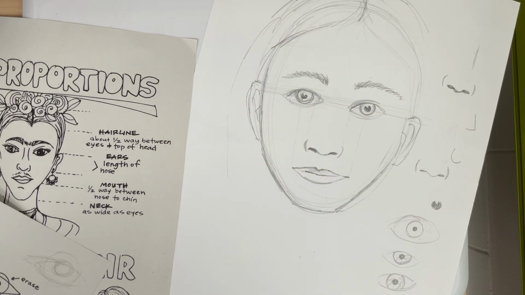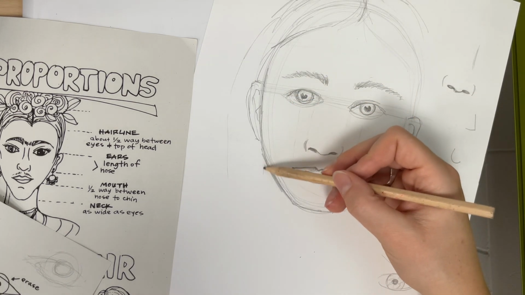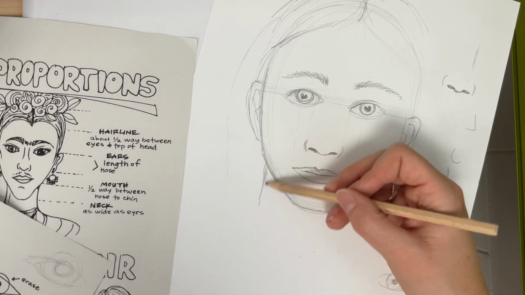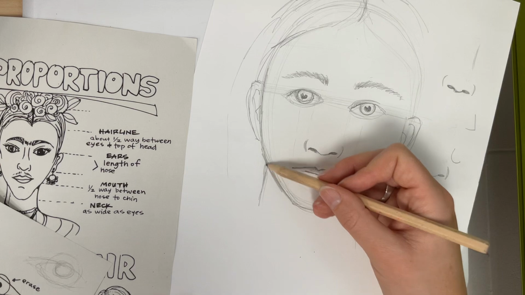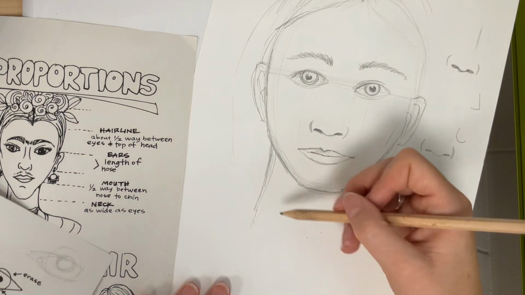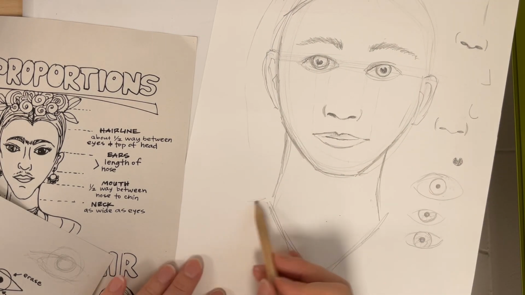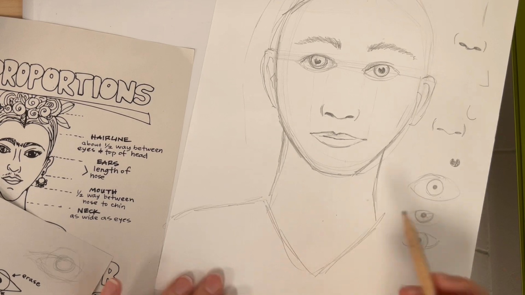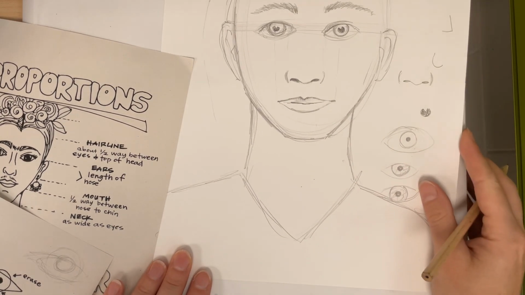And then kind of take note of how long your hair is. Your neck is going to be kind of in line with the outer points of your eye, and then your neck sort of slopes down from there. And then you can add whatever shape your clothing is and create some shoulders kind of sloping off to the side from there.